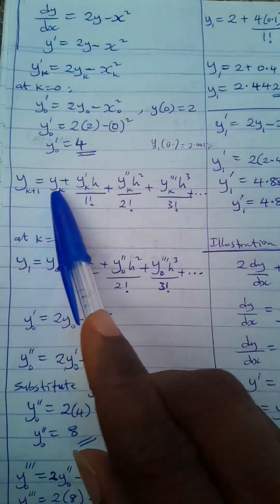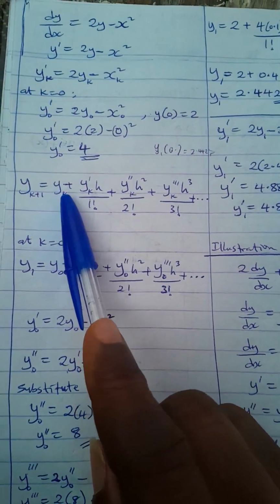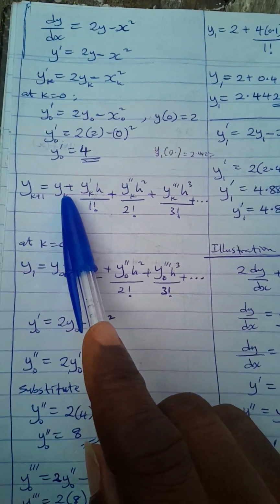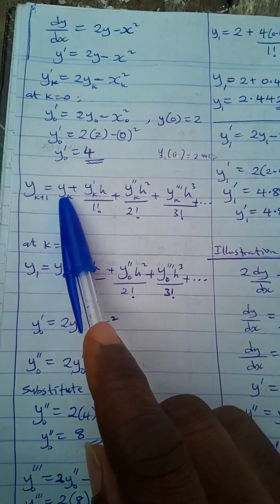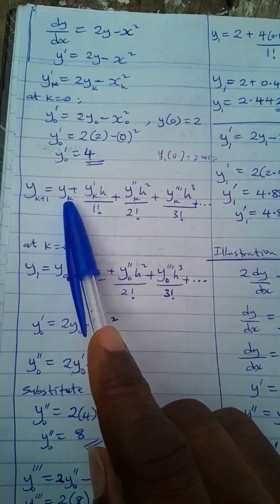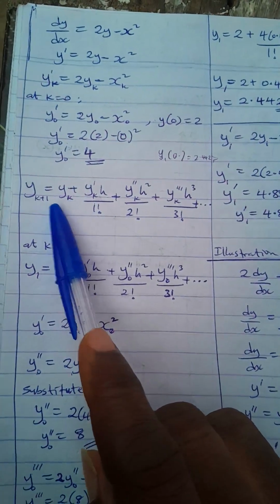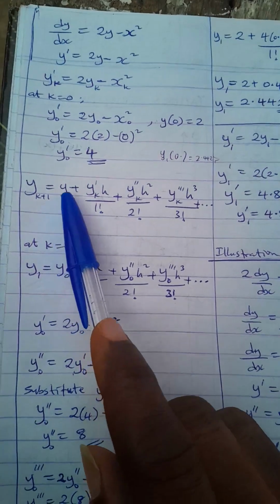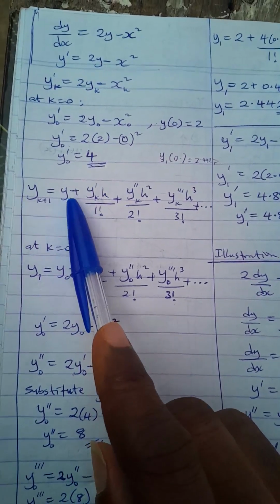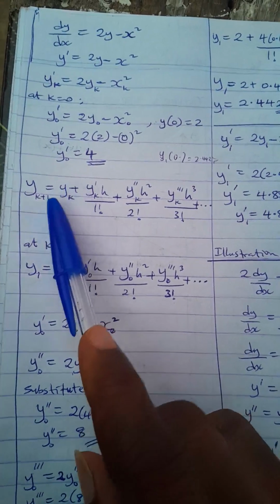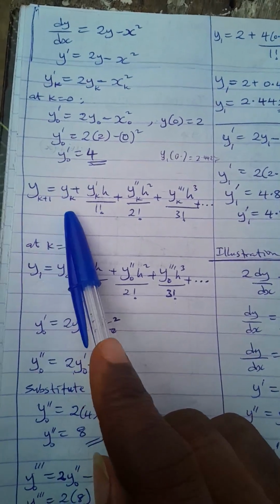Start from 0. For this one, you say y subscript k multiplied by h raised to power 0, all over 0 factorial.